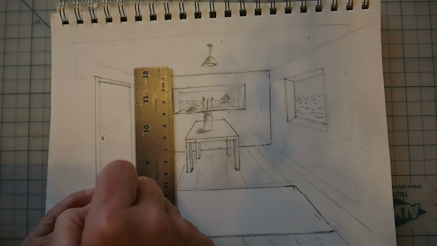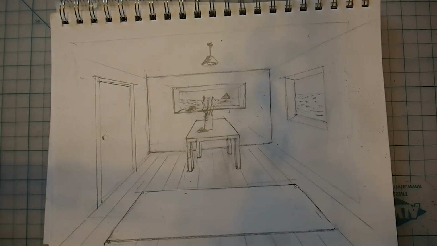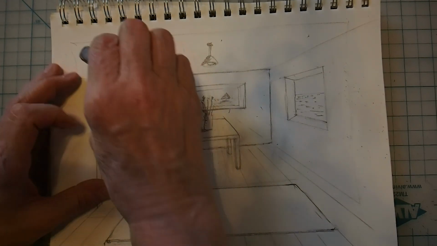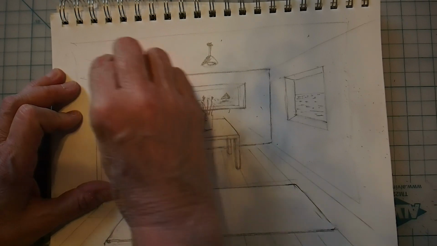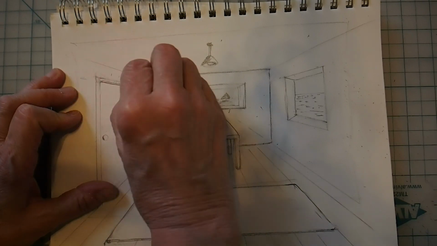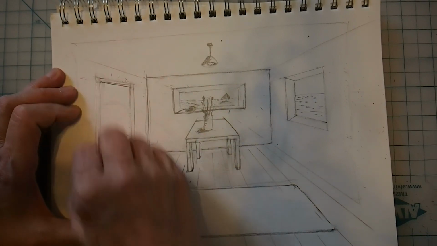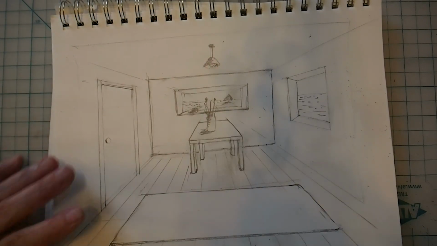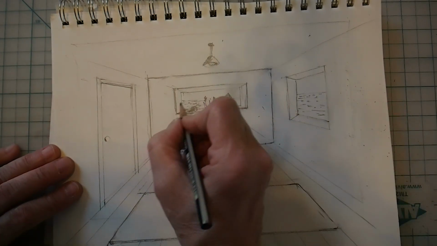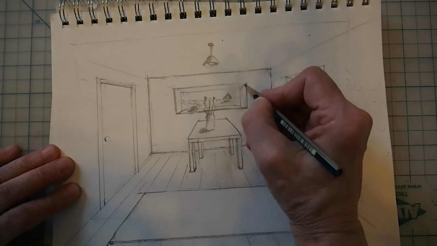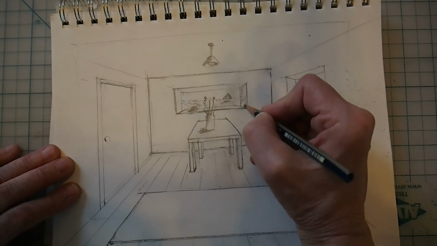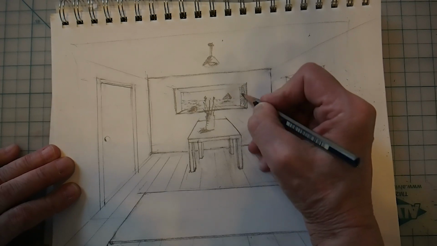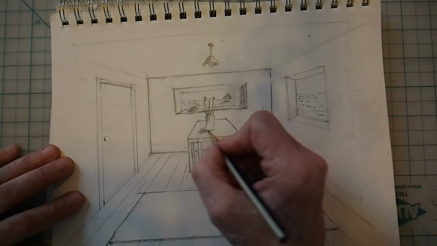Okay. I think we're pretty much there. Just need to clean up some lines, clean up some smudges where they might be. Come in, maybe make that a little in shadow there. You could play a little bit with making certain things in shadow where you think that the light from that side window would not be hitting.